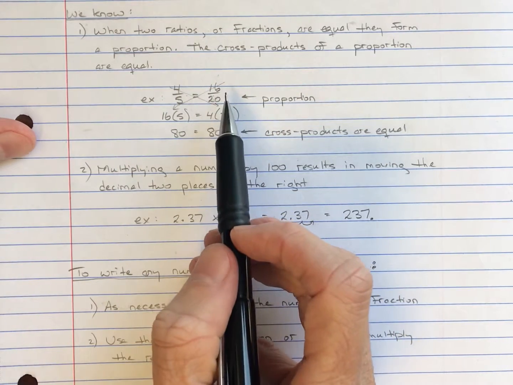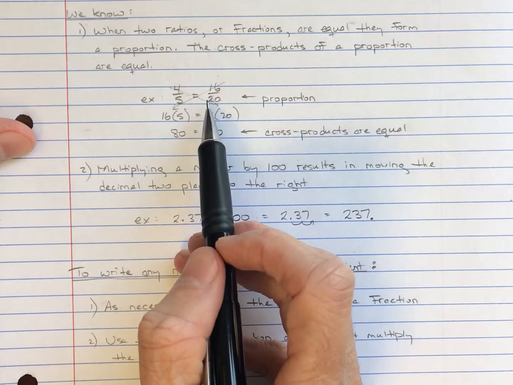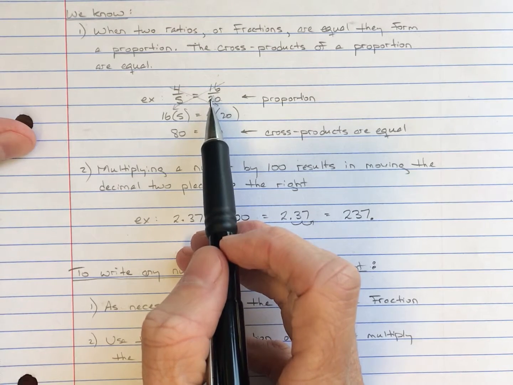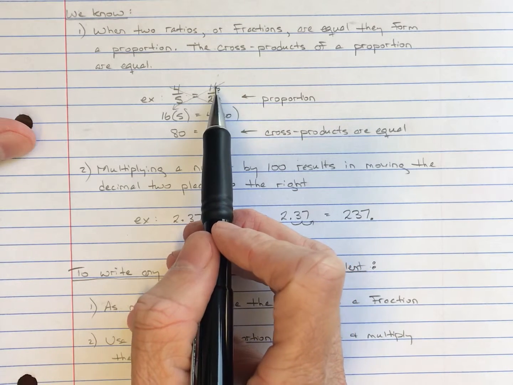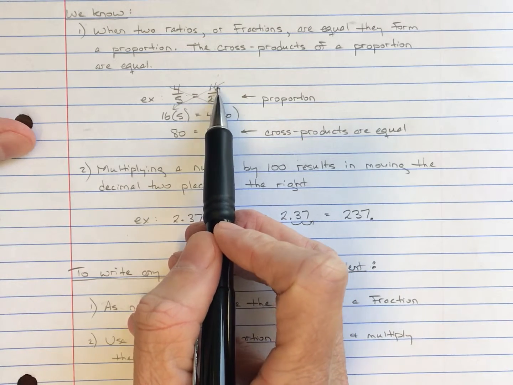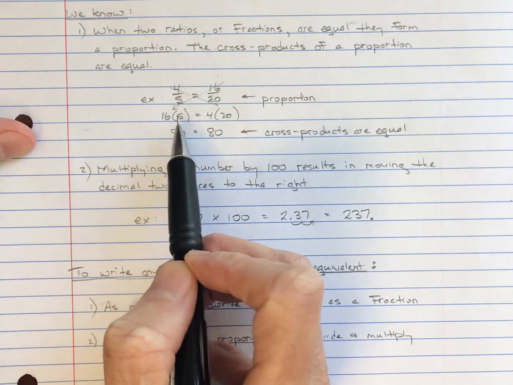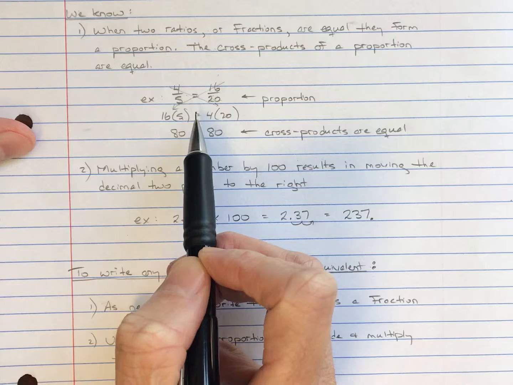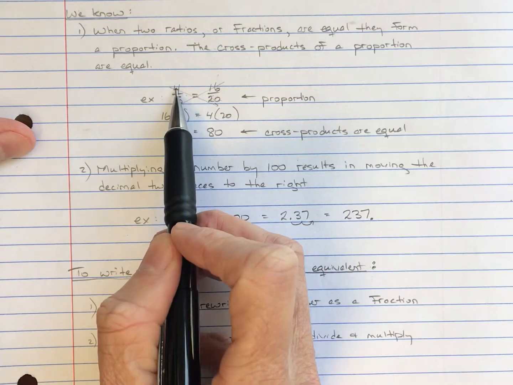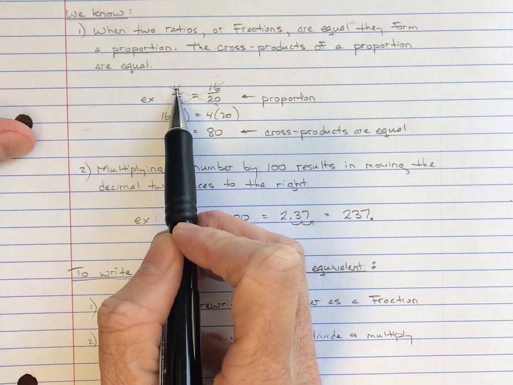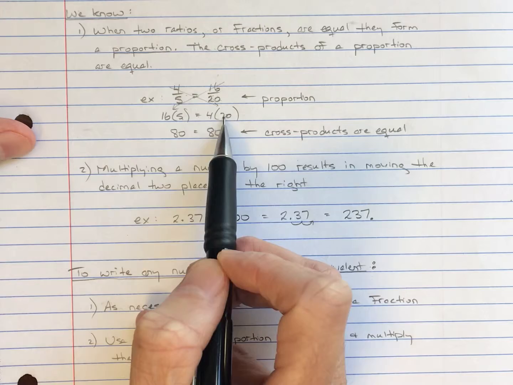If they form a proportion, I know the cross products are equal. So if I cross the numerator 16 of this fraction times the denominator of 5 of this fraction, 16 times 5 over here, I know that is equal to the numerator of the left fraction times the denominator of the right fraction, 4 times 20.